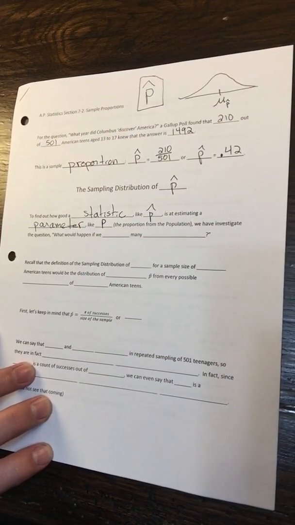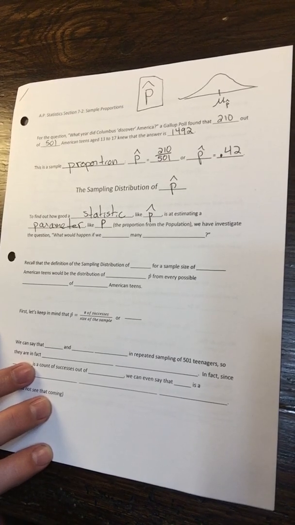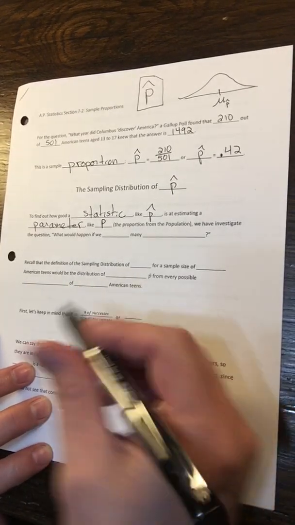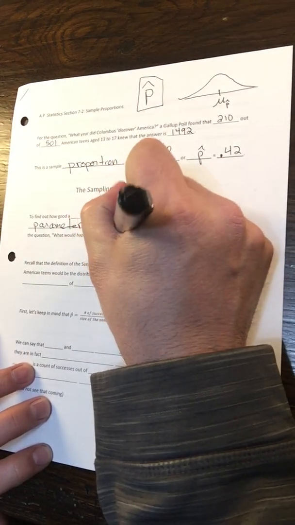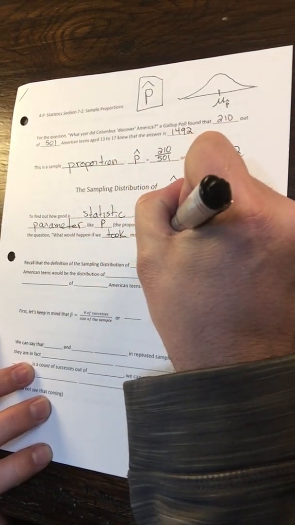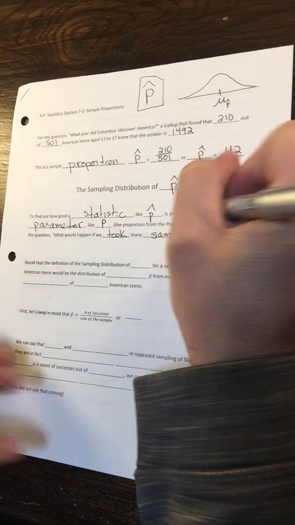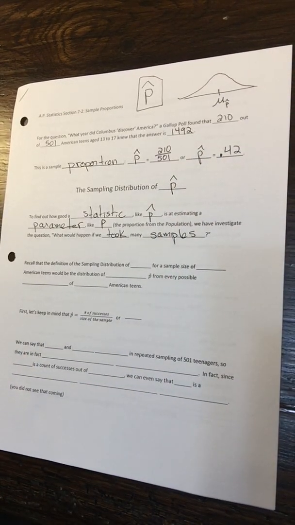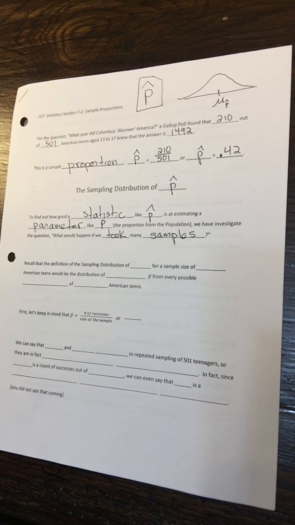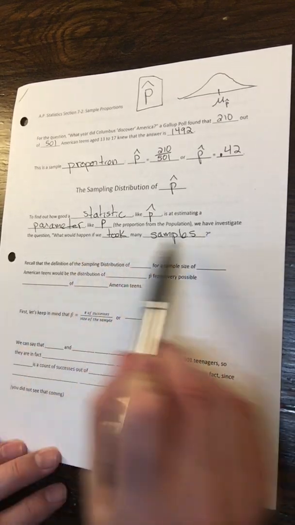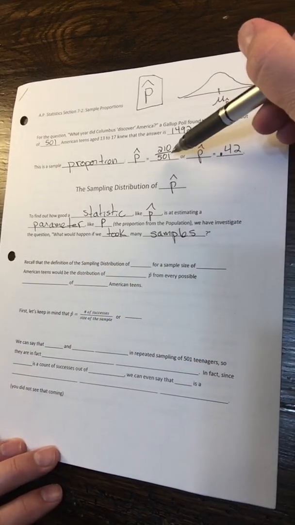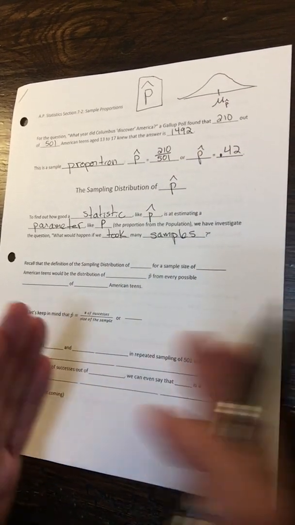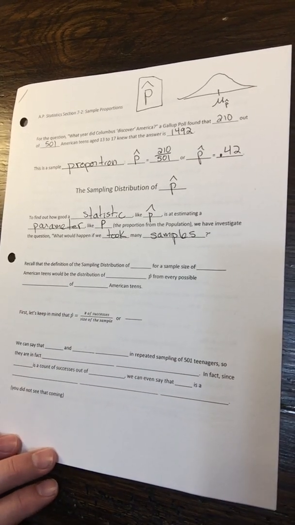We have to investigate the following question, and this is what this whole chapter is about, the definition of a sampling distribution, so that we can answer this question. What would happen if we took many samples? You guys saw with our activity where we did the random integer and we counted the evens, that when we had a larger sample size, we had a distribution that had a smaller standard deviation. And so if we take all of the samples and the sample size is as big as 501, we're probably going to have a small standard deviation.